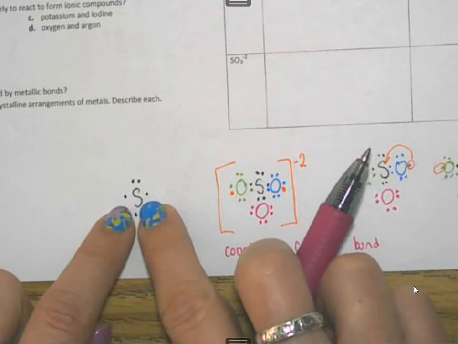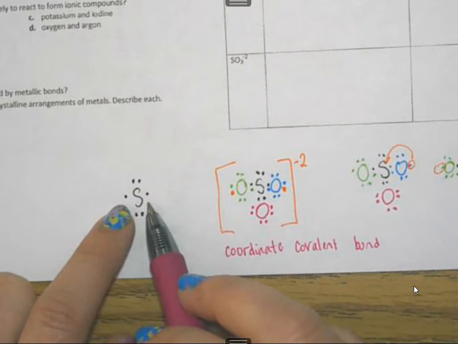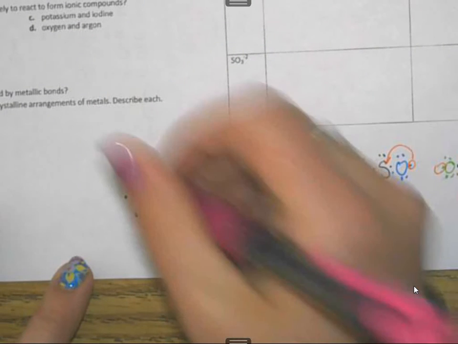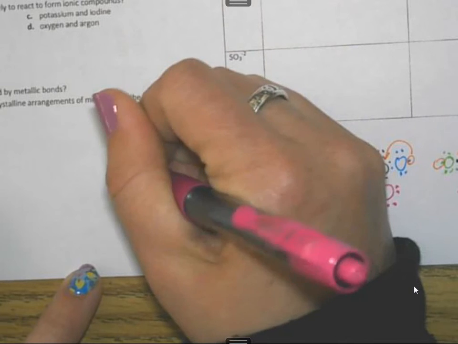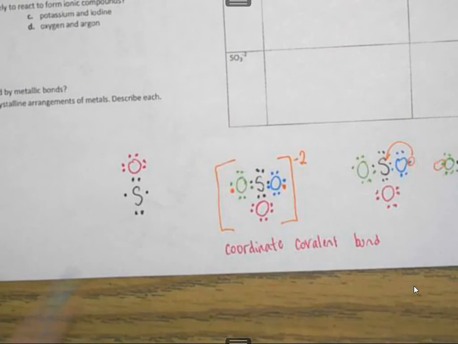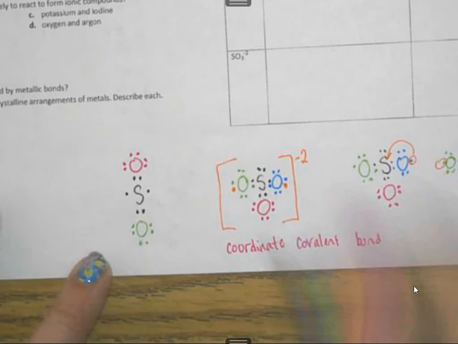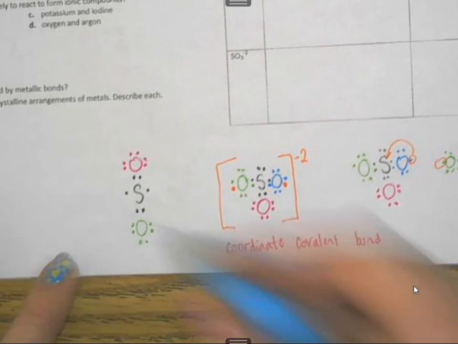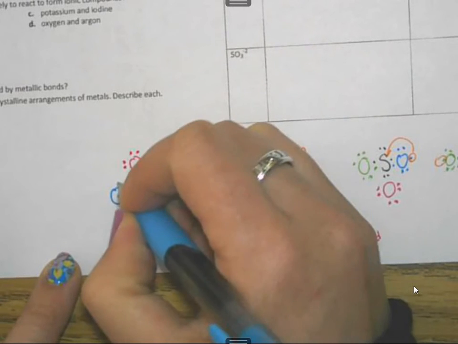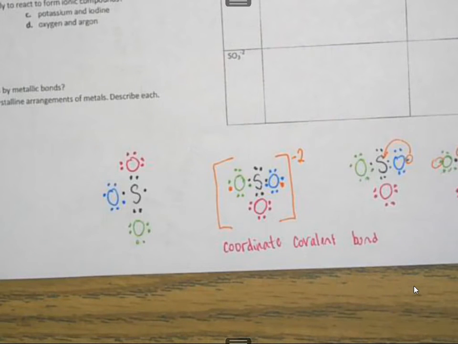Instead of putting 2 oxygens, like one here and one here, I'm proposing that we use up these coordinate covalents first. Like, I'm going to put 1 oxygen right here like that. I'm going to put another oxygen right here like that. I have no choice but to put a 3rd oxygen over here with one of the empty electrons. Is that true? Okay.